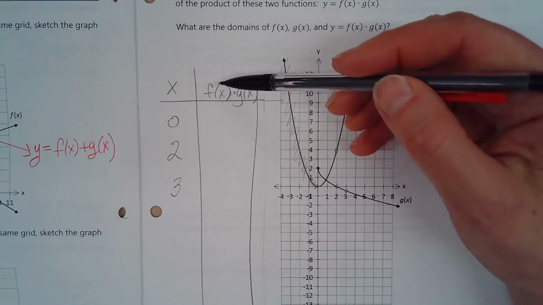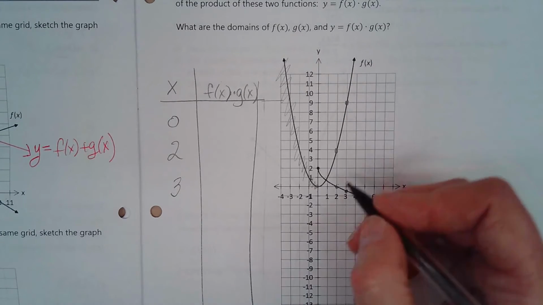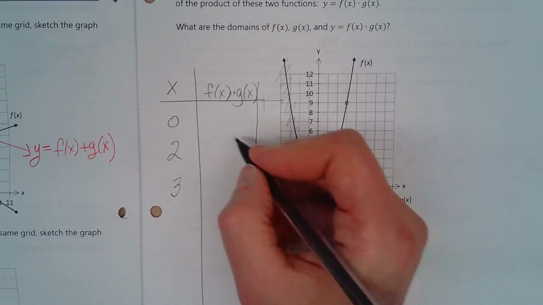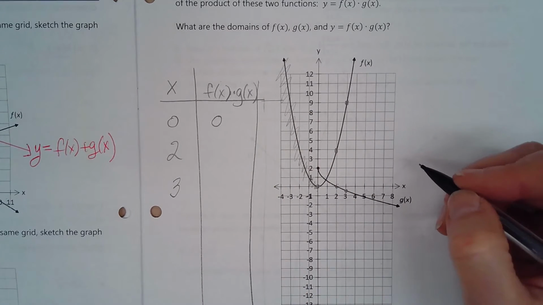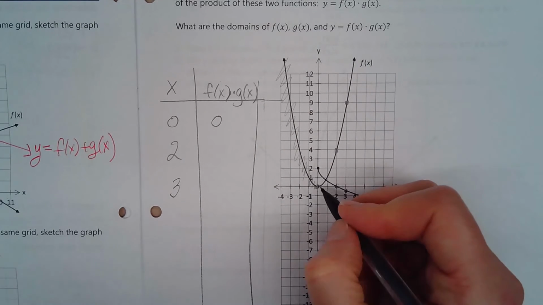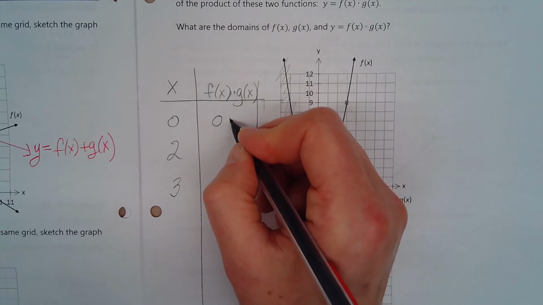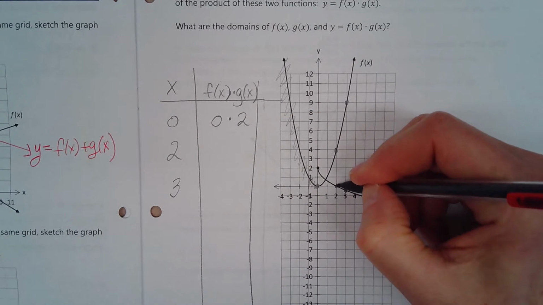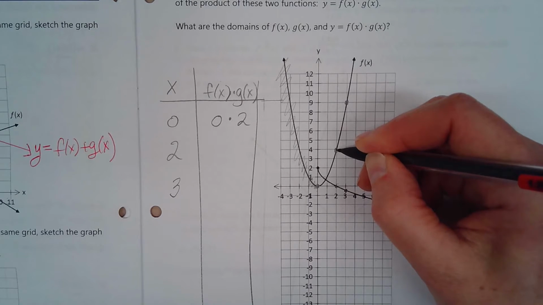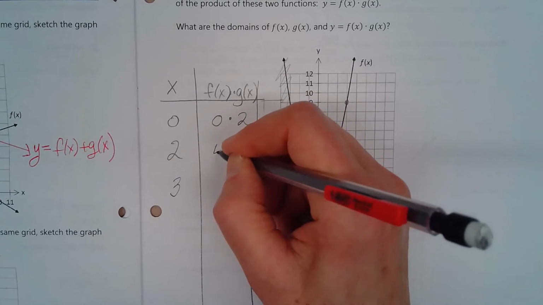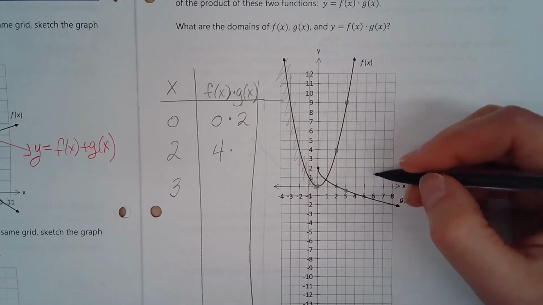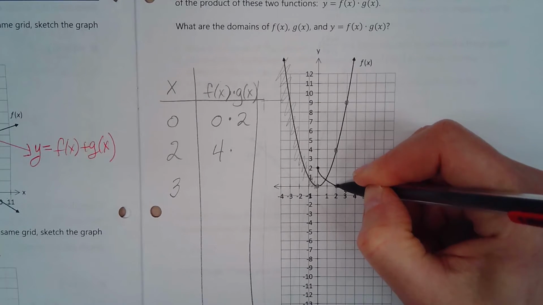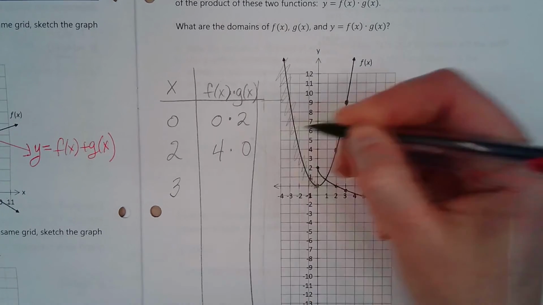So the y value for f at 0 is 0. The y value for g is 2. Okay, at 2, the f value is 4. And on the g graph, it's 0.